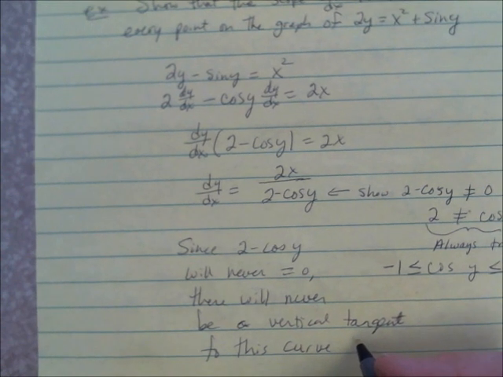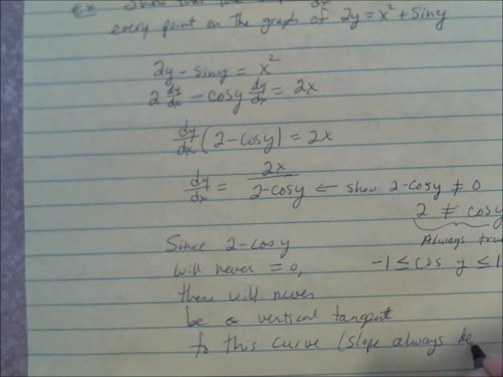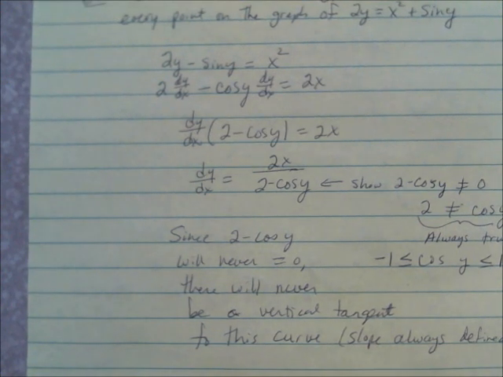And that means the slope is always defined. In other words, the slope is never undefined.